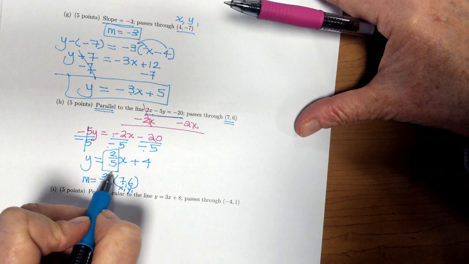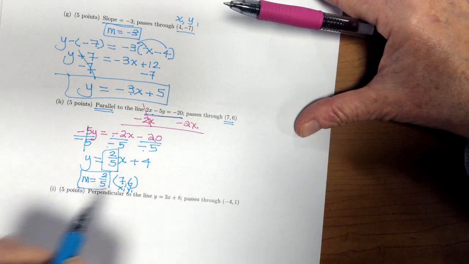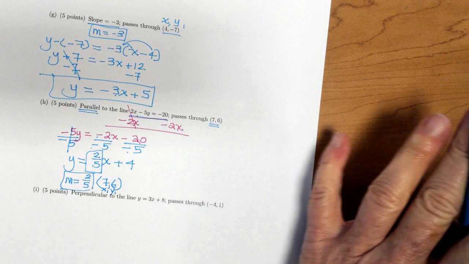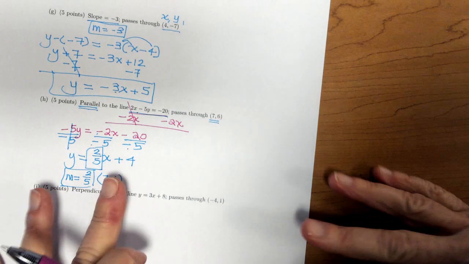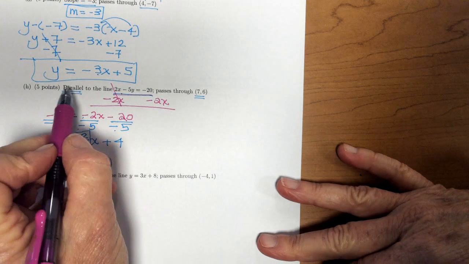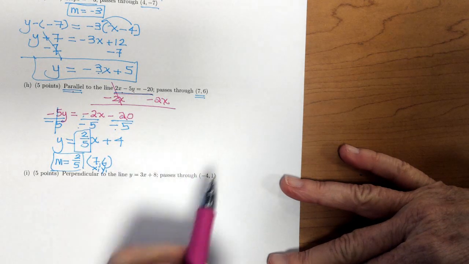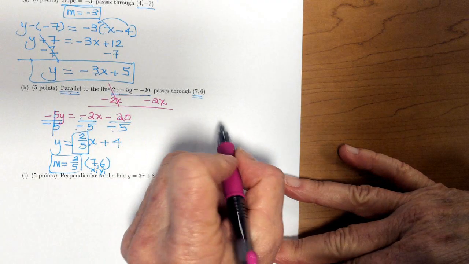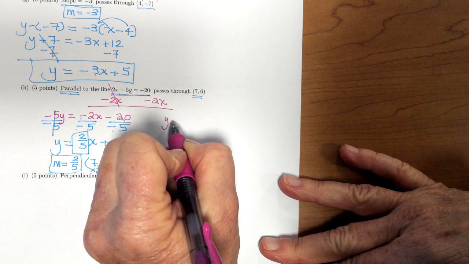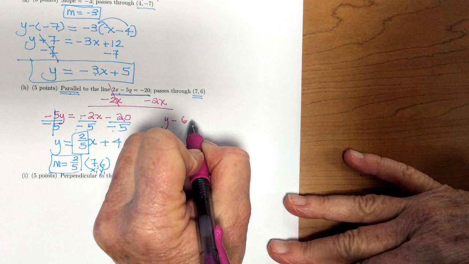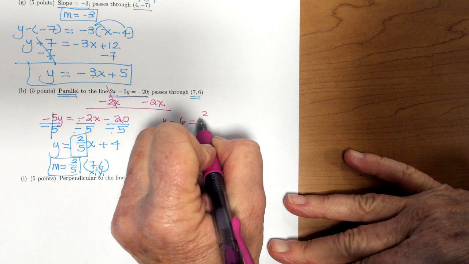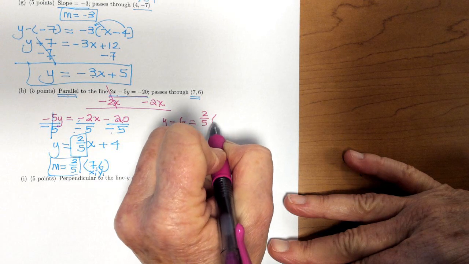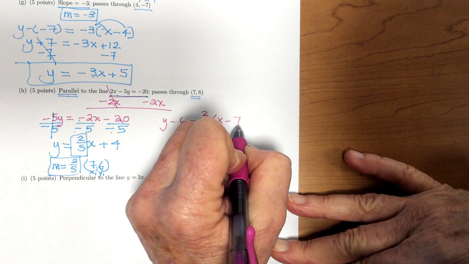So now I've got my slope, I've got my x1 and y1. I'm going to go ahead and use the point slope form to find an equation of the line that's parallel to this one. So I'm going to write y minus 6 is equal to 2/5 times x minus 7.